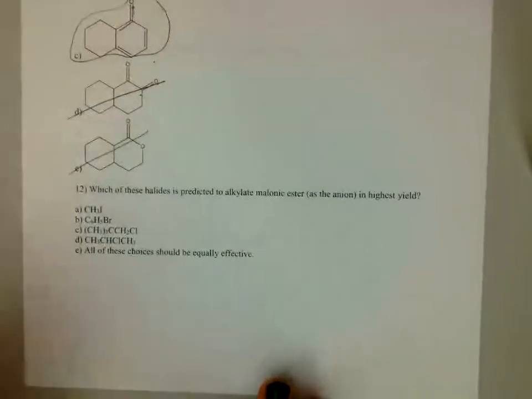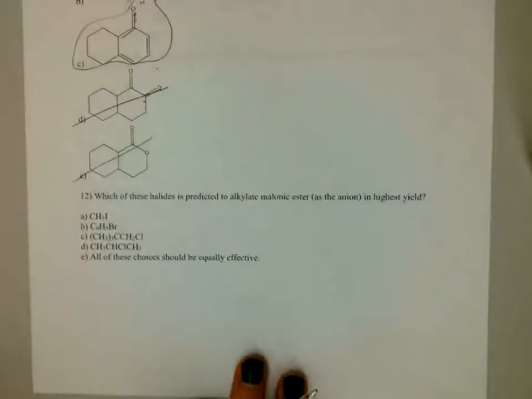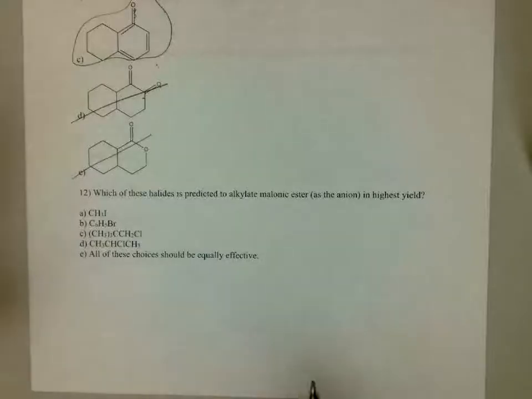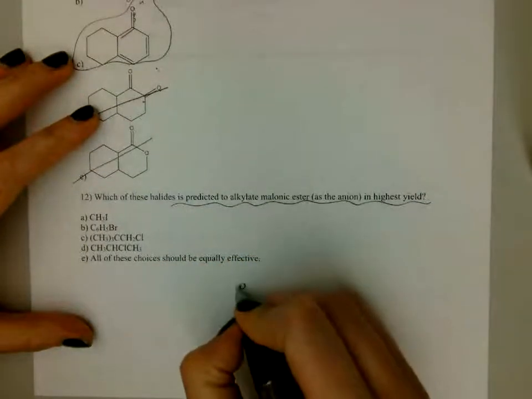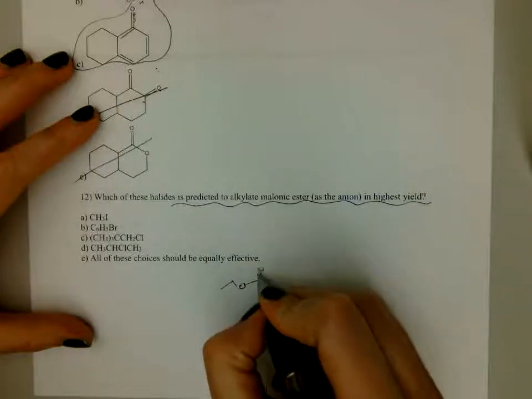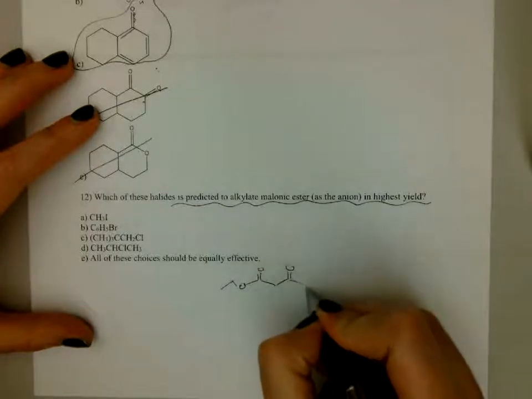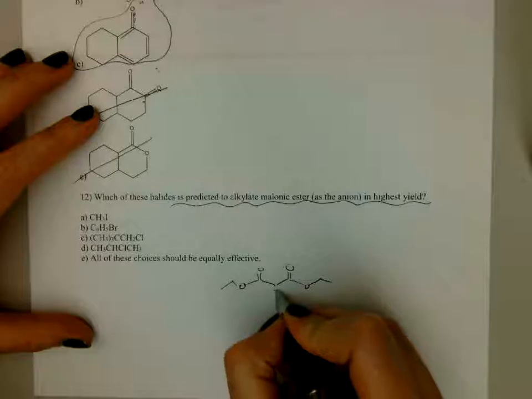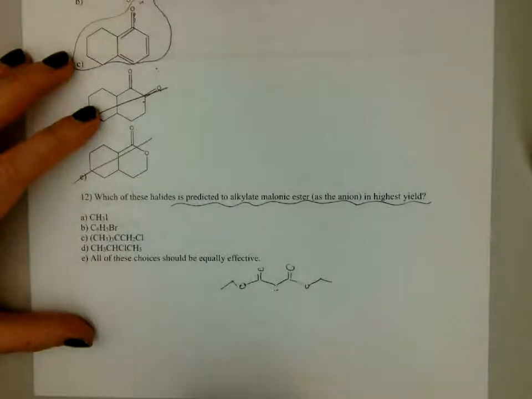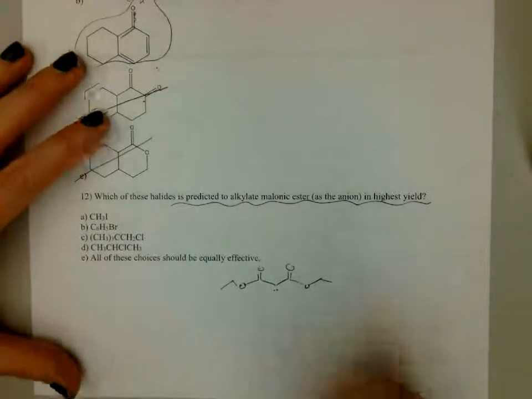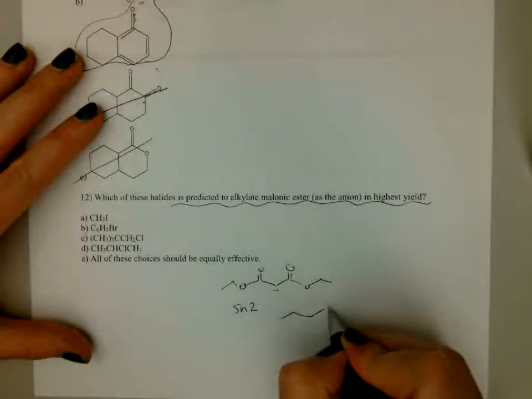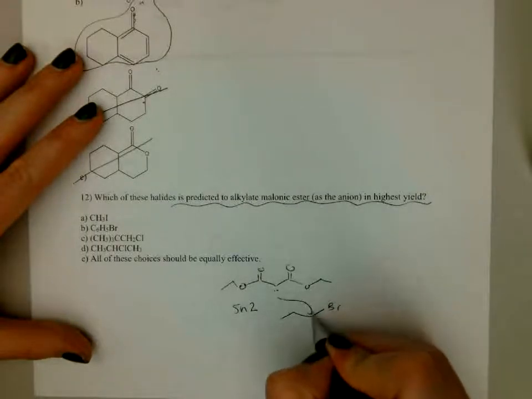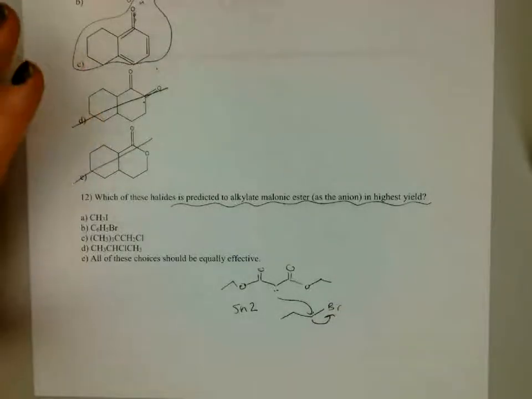Which of these halides is predicted to alkylate malonic ester in the highest yield? Okay, this is a lot of crazy words. But if you remember, the malonic ester looks like this. To alkylate it, we use a base to make it have a lone pair there. And then it does what? It undergoes an SN2 reaction. The bromine just came and attacked and kicked that one out and formed the alkylation.